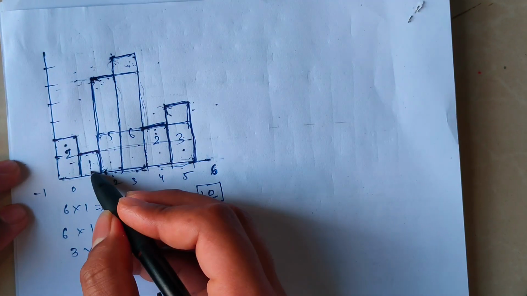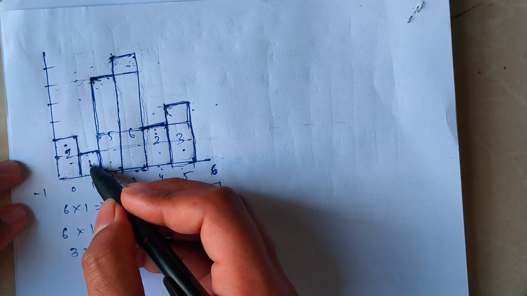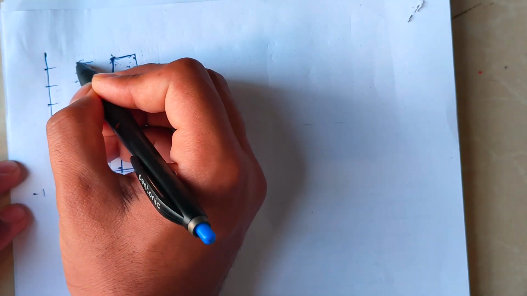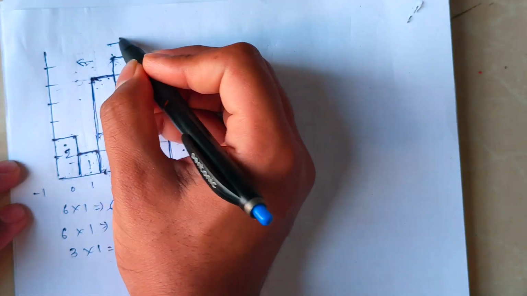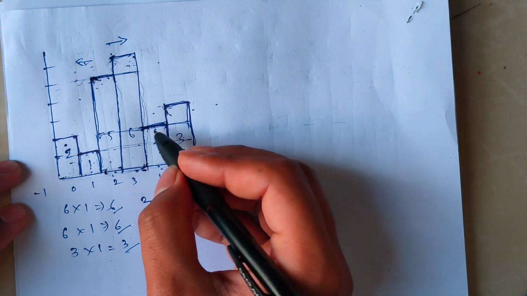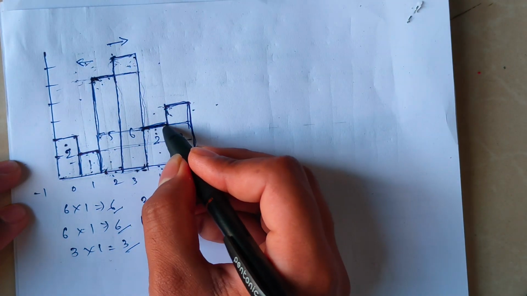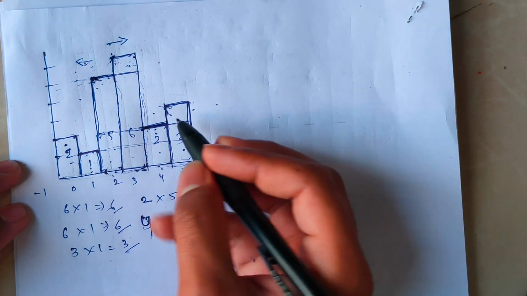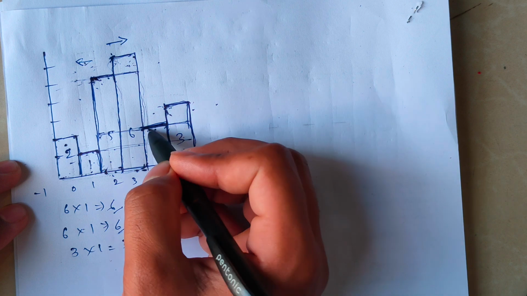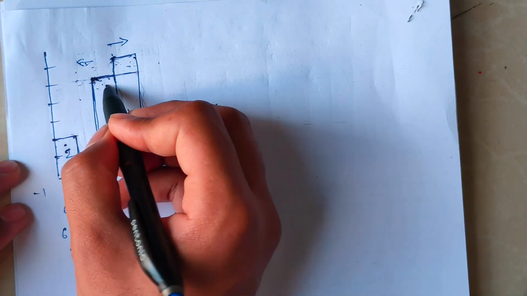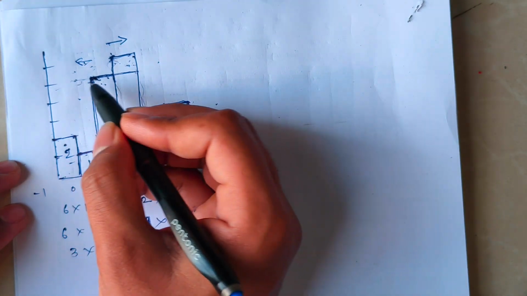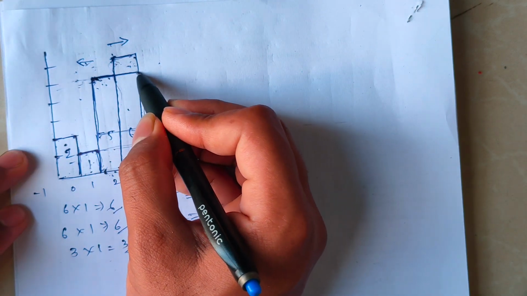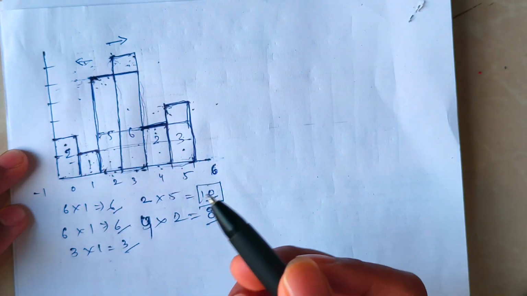So 1 is the bar lesser than 5 to the left of 5. And to the right of 5, 2 is the bar having lesser height than 5. So I cannot go beyond 6 here and I cannot go beyond 5 here. So I can only go till here, and till here.